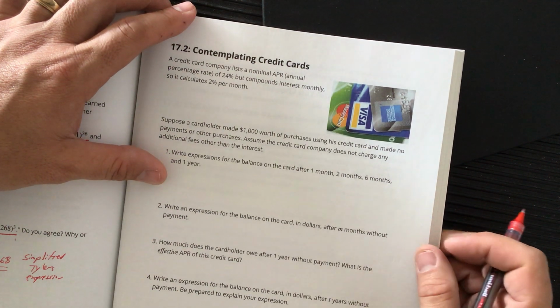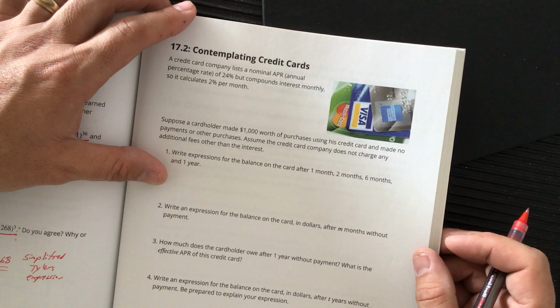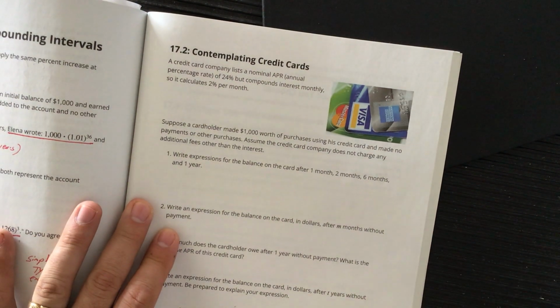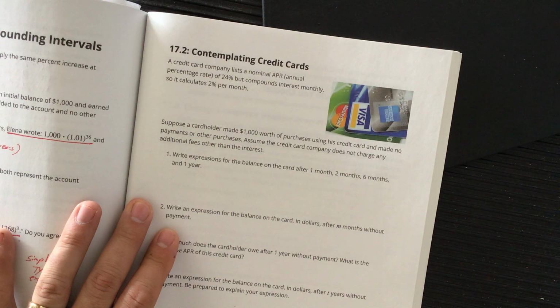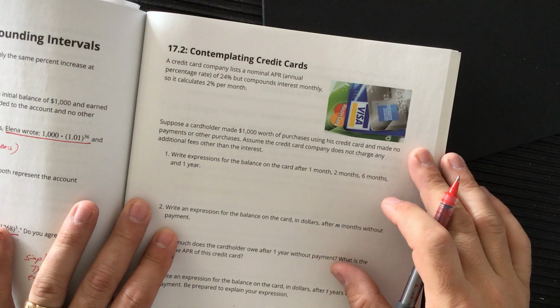So it calculates 2% per month. Suppose a cardholder made $1,000 worth of purchases using his credit card and made no payments or other purchases. Assume the credit card company does not charge any additional fees other than the interest. Write expressions for the balance on the card after 1 month, 2 months, 6 months, and a year.